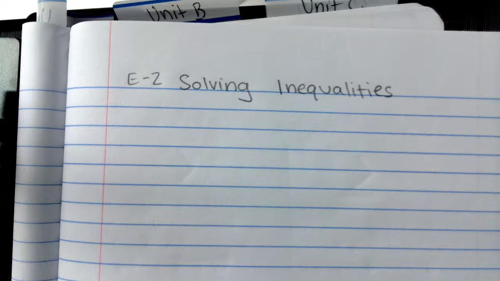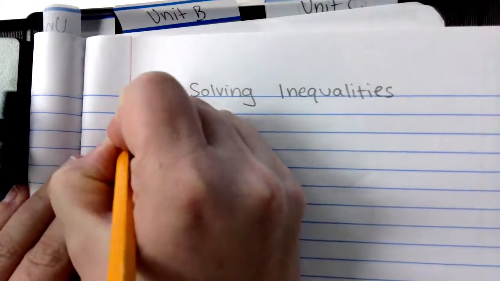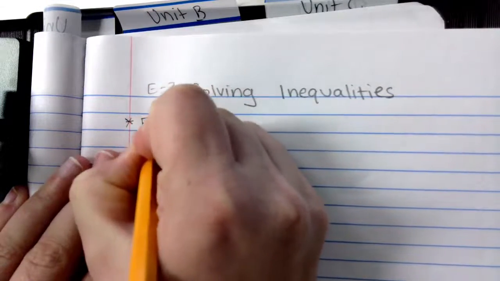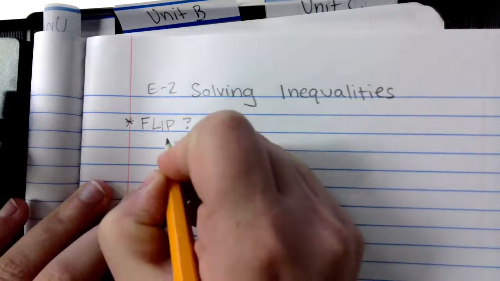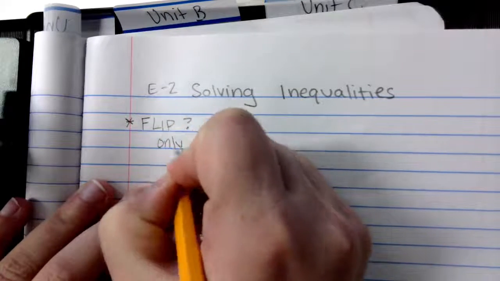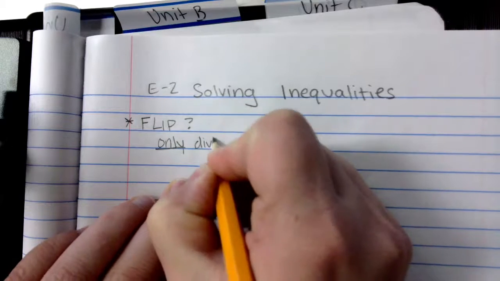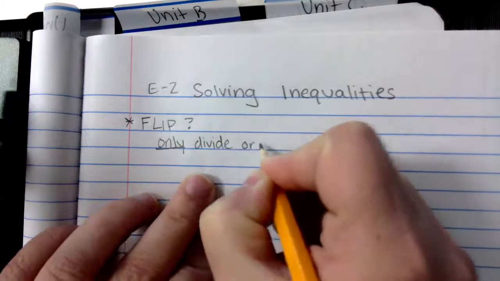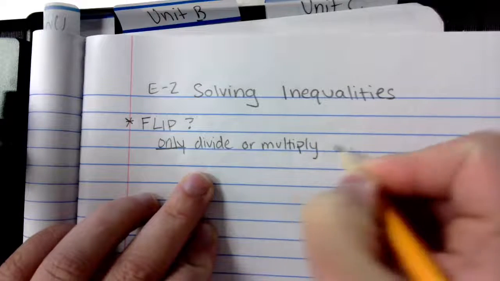Alright, so E-2, solving inequalities. Our big reminder today before we start is, when do we flip? Only when we divide or multiply, Alicia, both sides.